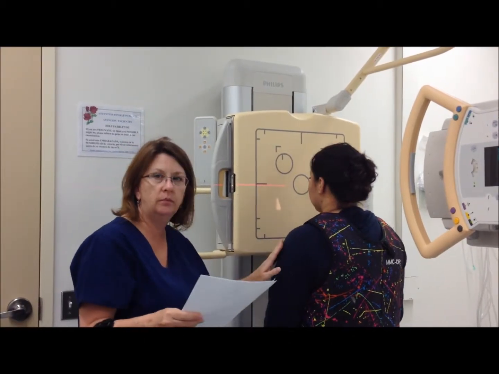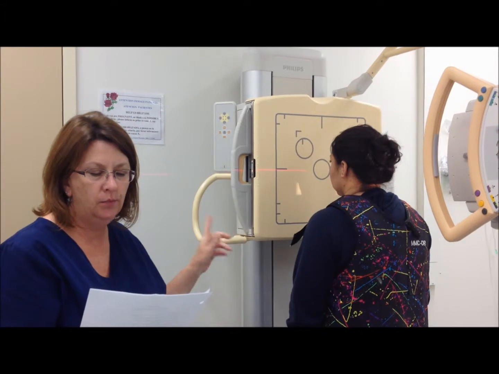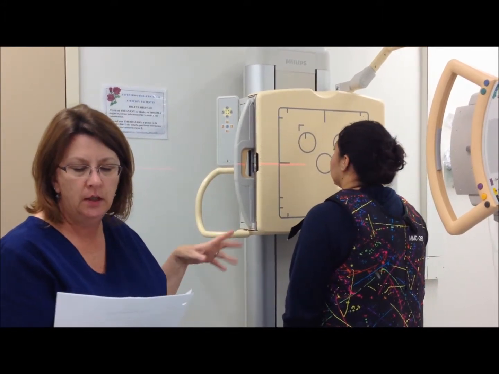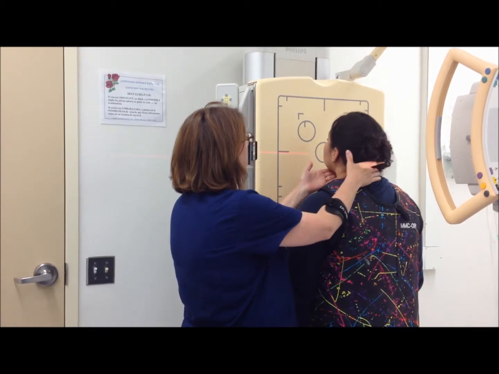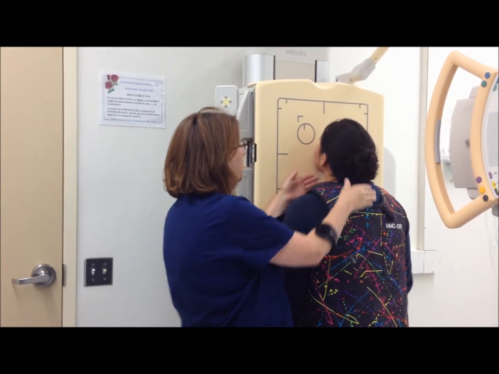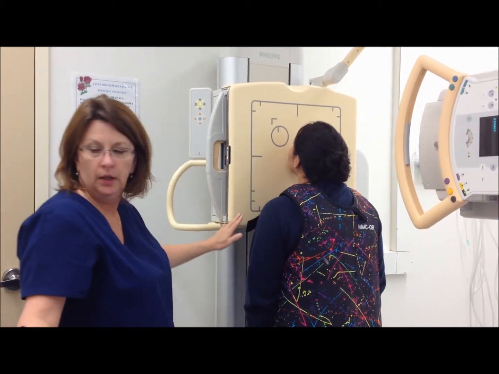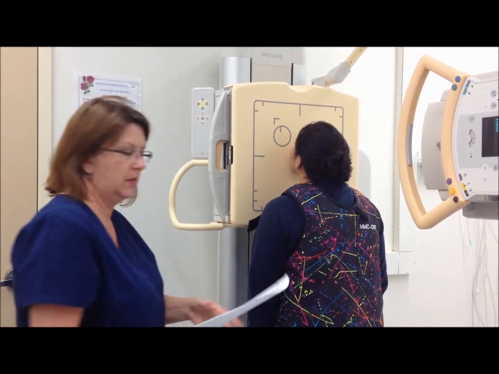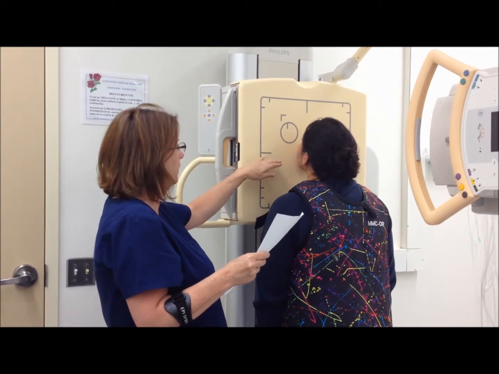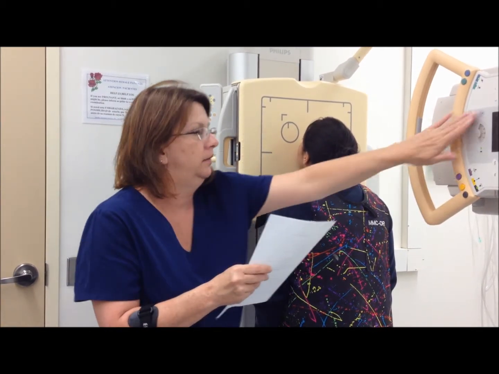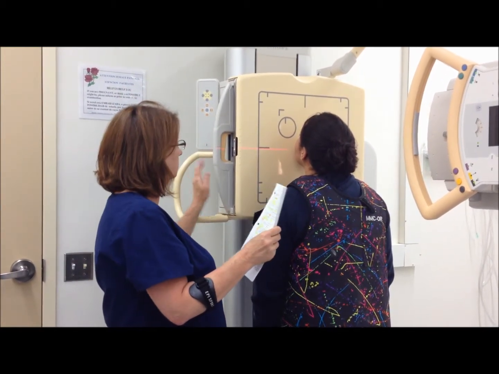Okay, for my next image, we're going to be doing a Waters view, also on an 8x10 cassette. The patient is going to have her chin on the board, the OML 37 degrees to the IR. The CR will be horizontal and exit the acanthion, centered to the IR.